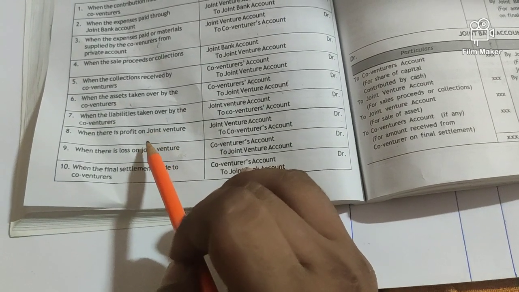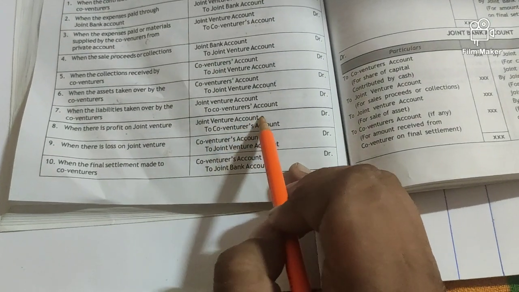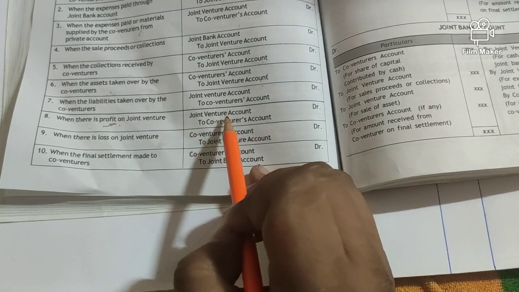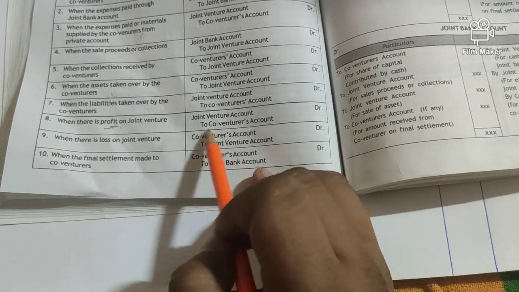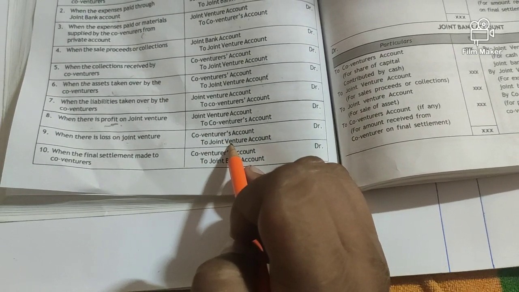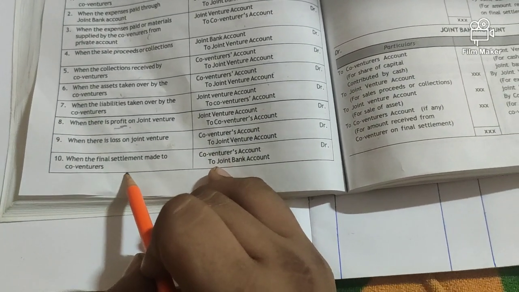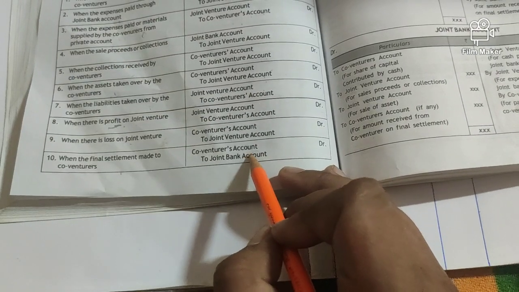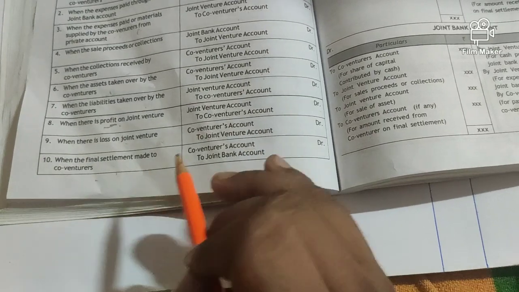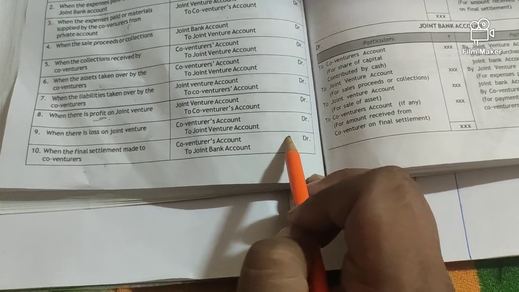Next, after this, we'll prepare a joint venture account. We will get to know whether it's a profit or loss. If there is a profit in the joint venture, then the entry will be joint venture account debit to co-ventures account. When there is a loss in the joint venture, the opposite: co-ventures account to joint venture account. And the last one is when we make a final settlement to the co-ventures, then the entry will be co-ventures account debit to joint bank account.